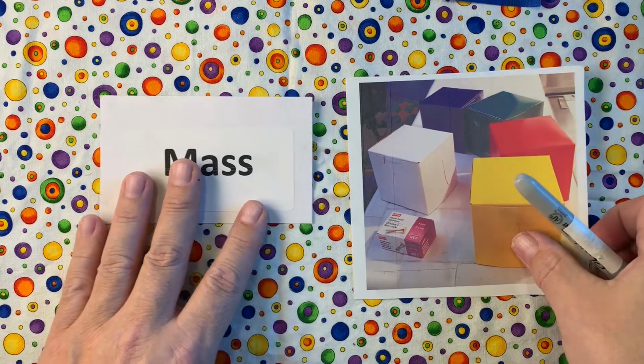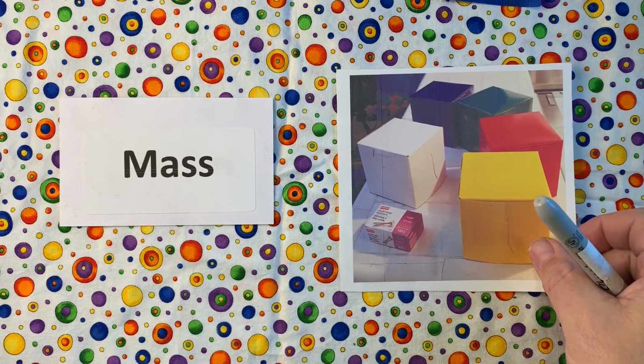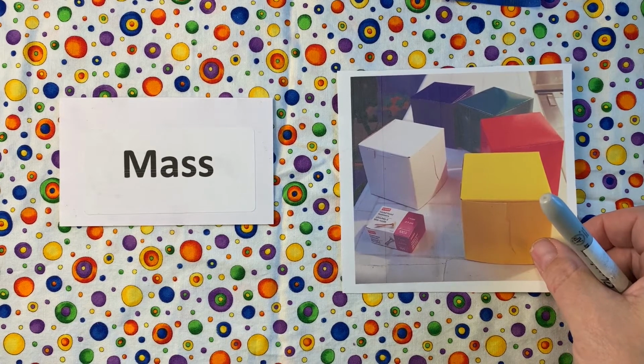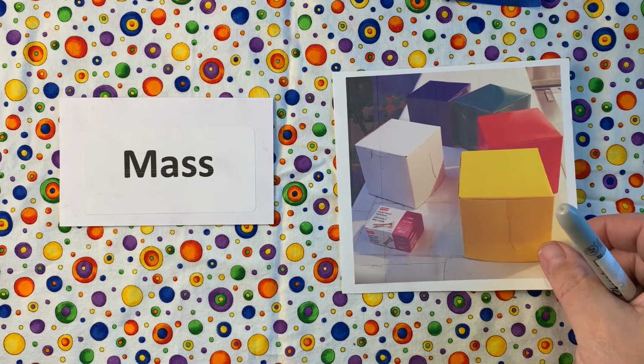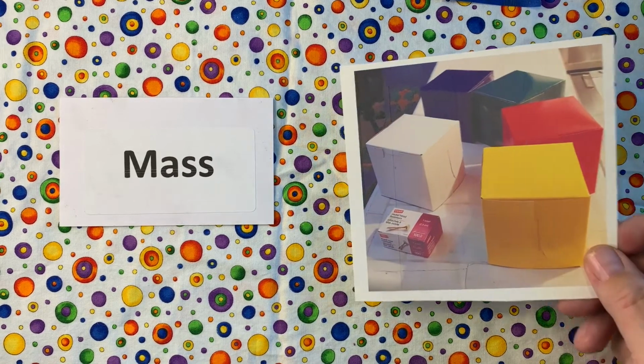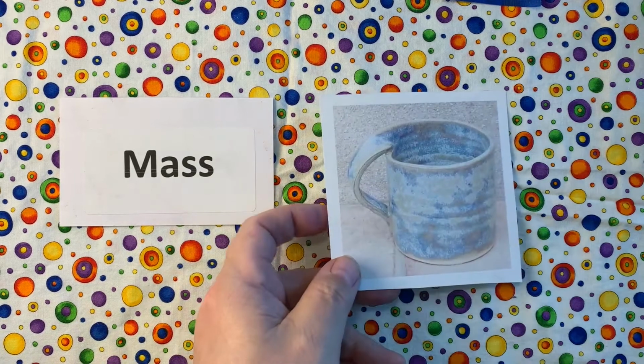Some art teachers focus on two-dimensional art of painting and drawing, so they don't really refer to mass. They refer to something else we'll talk about later. But mass becomes very helpful when we do sculpture or ceramics.